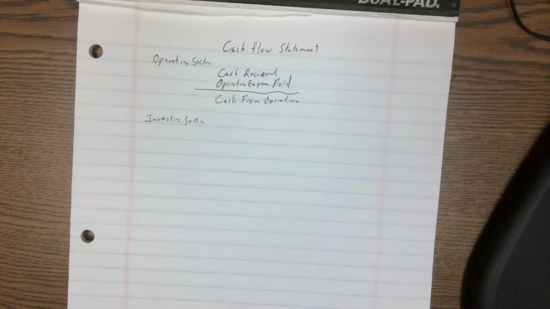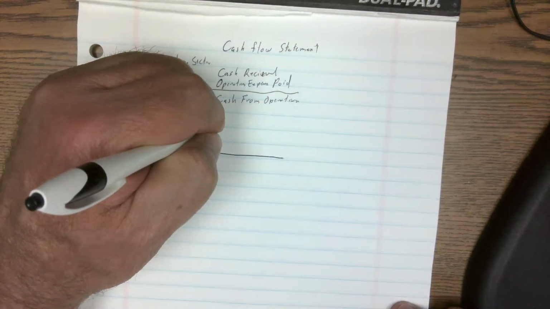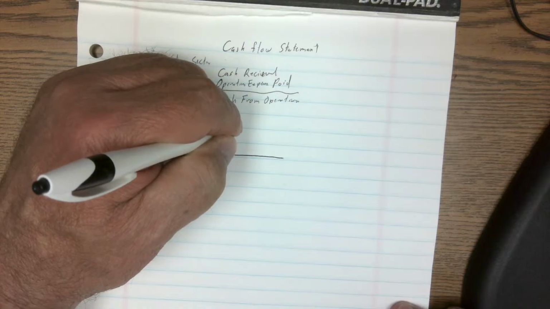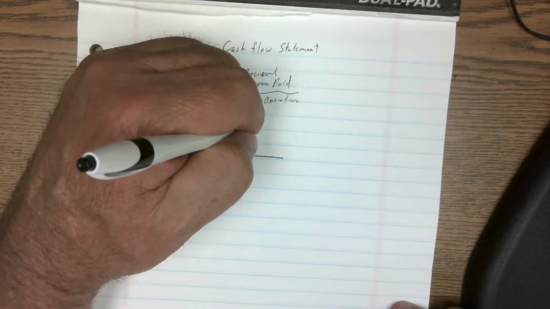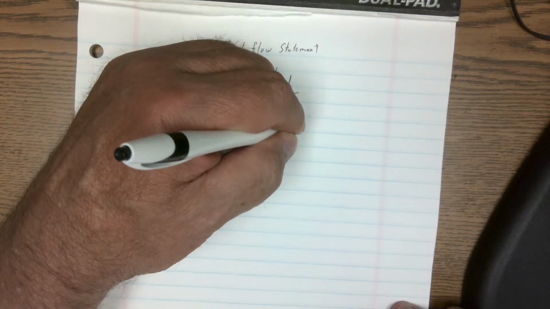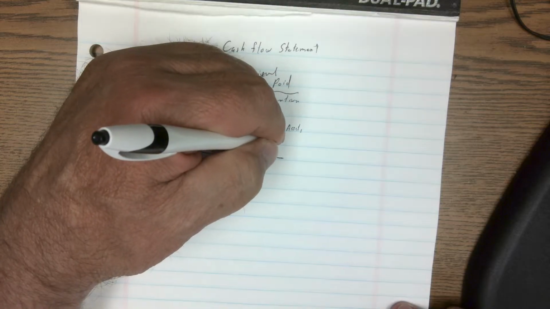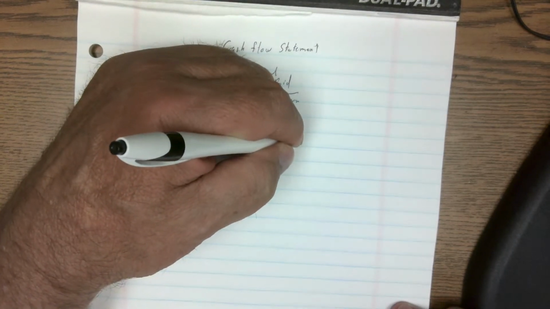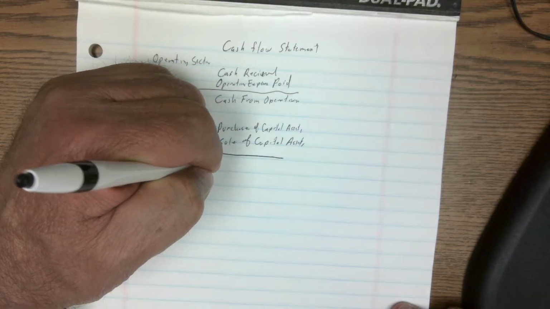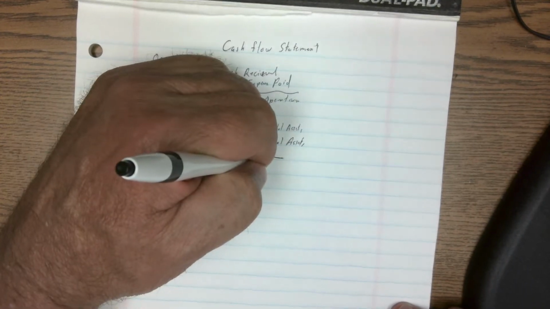And so the investing section will have pluses and minuses: the purchase of capital assets and the sale of capital assets. That will give you cash flow from investing.